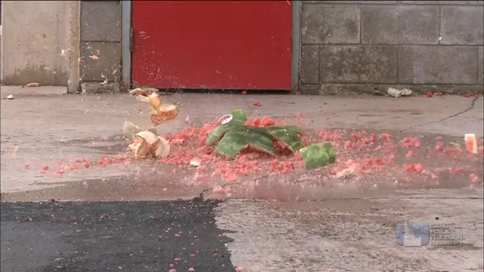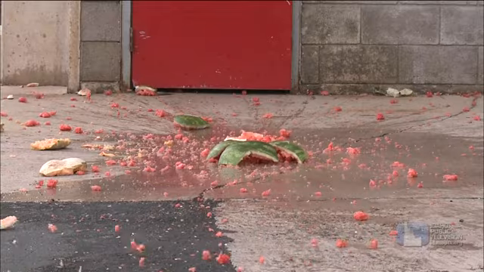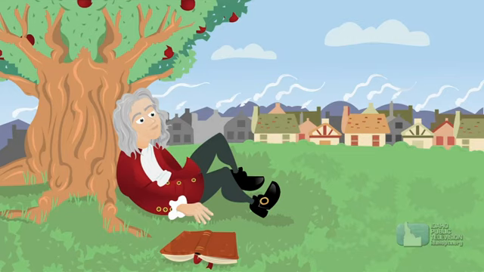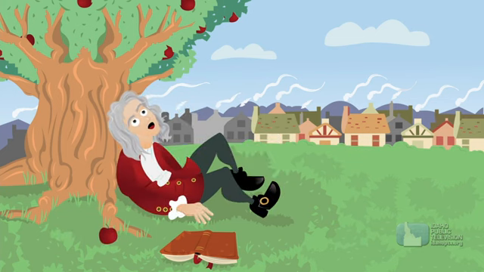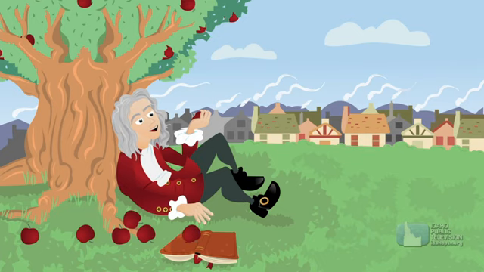Gravity is the force of action between two objects, in this case, between the melons and the Earth. In the late 1600s, Sir Isaac Newton saw an apple fall from a tree. That made him wonder if the force that made the apple fall was the same force that kept the planets in orbit around the sun. Newton changed the way we all look at gravity.